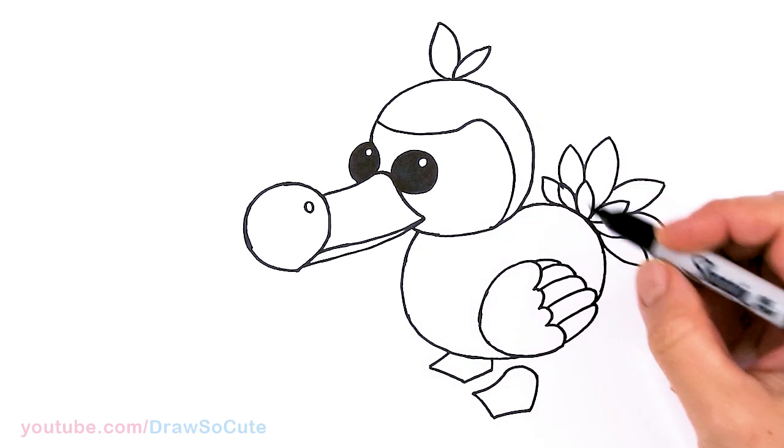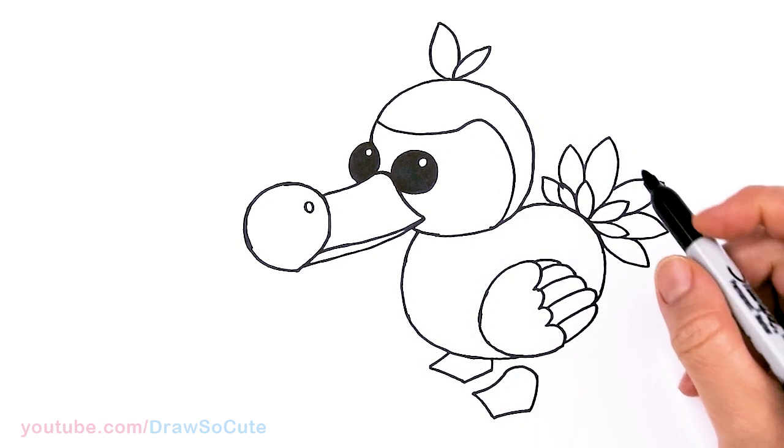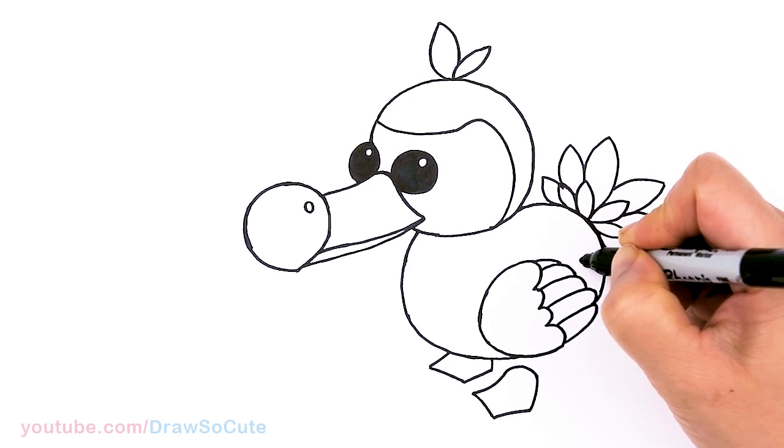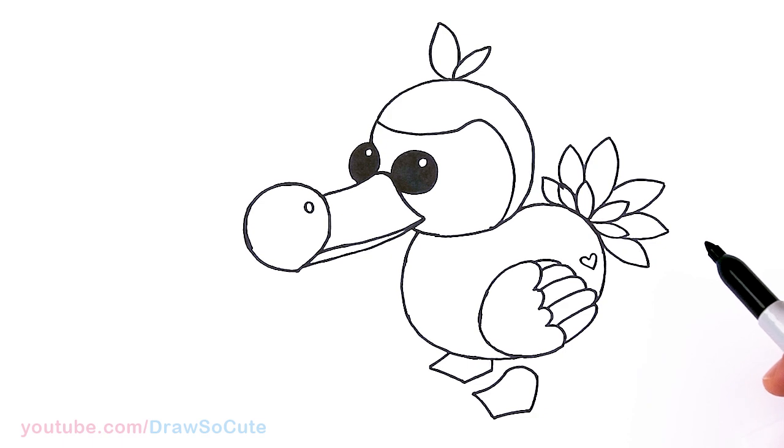So now that we're all done with our dodo bird here, I'm going to add a heart right here to make it my Draw So Cute Dodo bird from Roblox Adopt Me Pets.